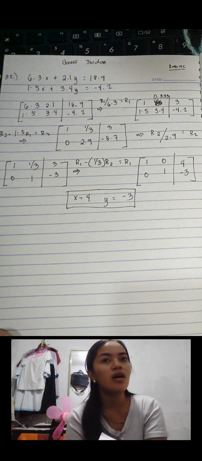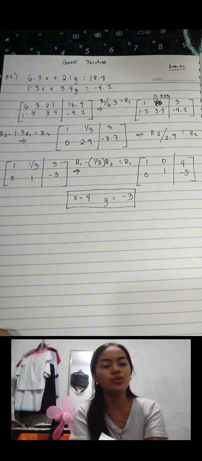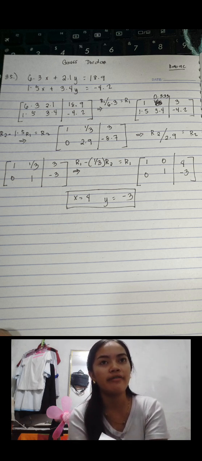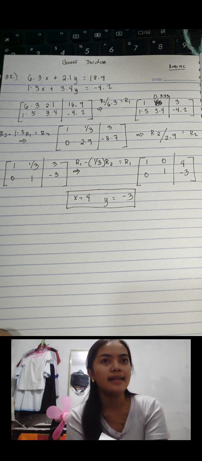The next step is to focus on row 2. We need the 1.5 to become a 0. To do this, we subtract 1.5 times row 1 from row 2. Now we have 0, 2.9, and negative 8.7. Since we have the 1 and 0 in this column, we move to the next column and focus on this 2.9.